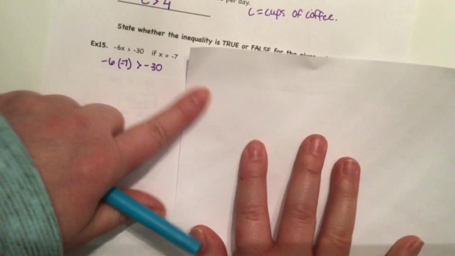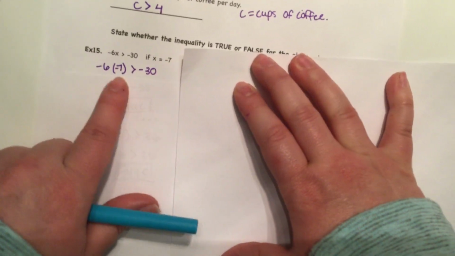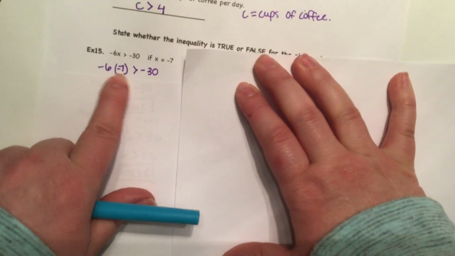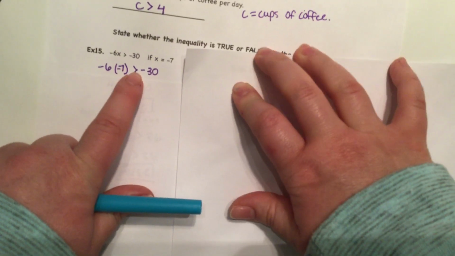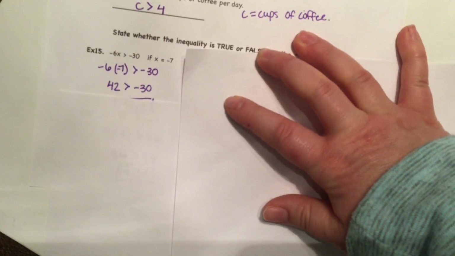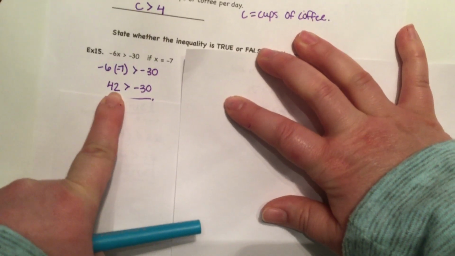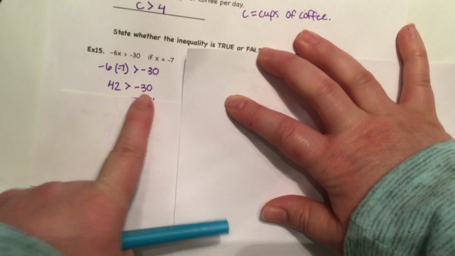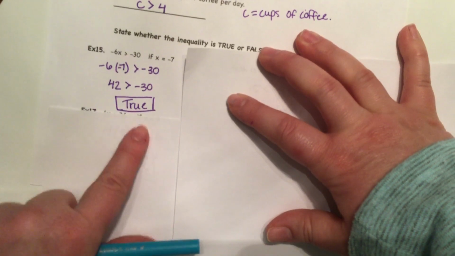Okay. So I'm going to go ahead and plug in negative 7 where x is. So I'm going to take negative 6 times negative 7 and check, is that greater than negative 30? Well, negative 6 times negative 7 is 42. 42 is greater than negative 30, so this inequality is true.